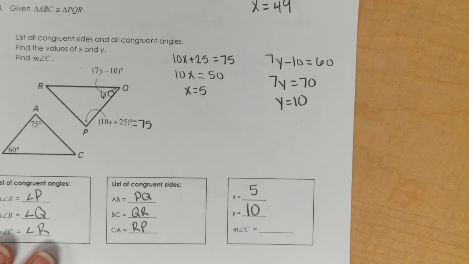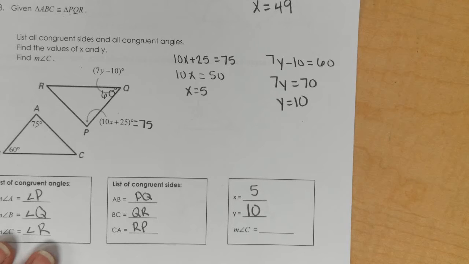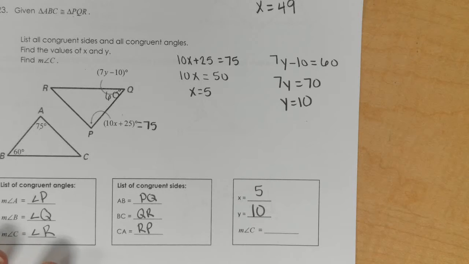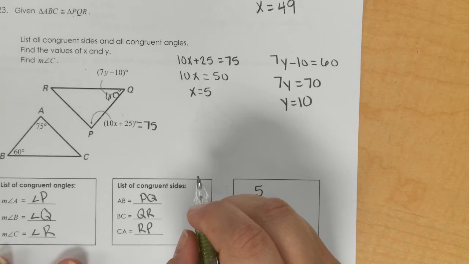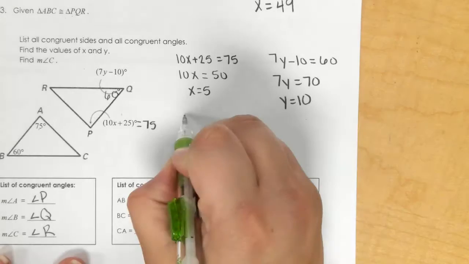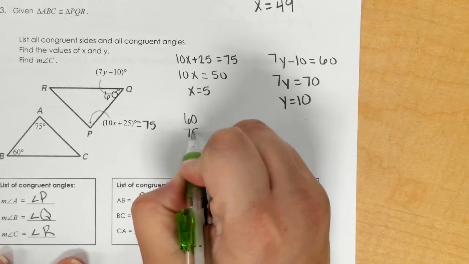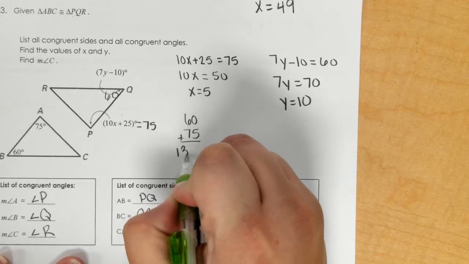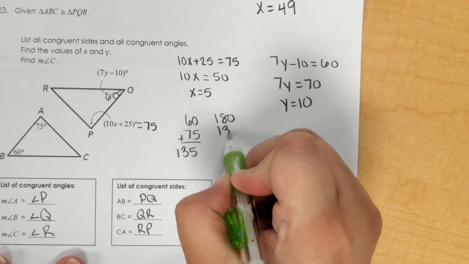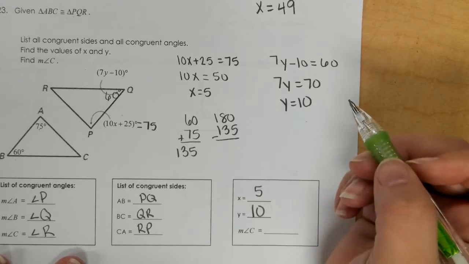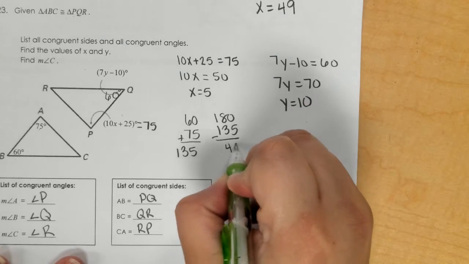And then to get angle C, I'd have to add the 60 and the 75. So this would give me 135, and then I would subtract that from 180, and that would give me 45 degrees.